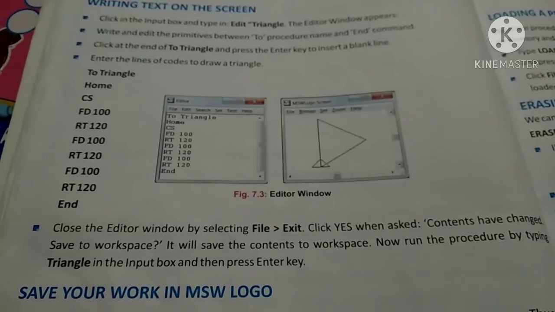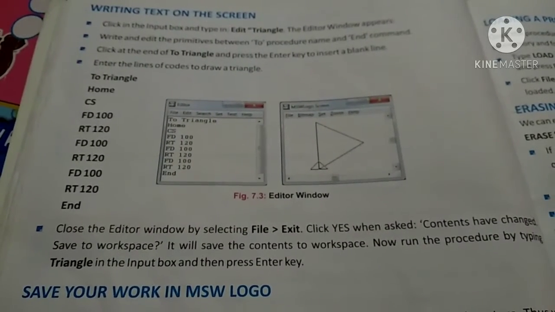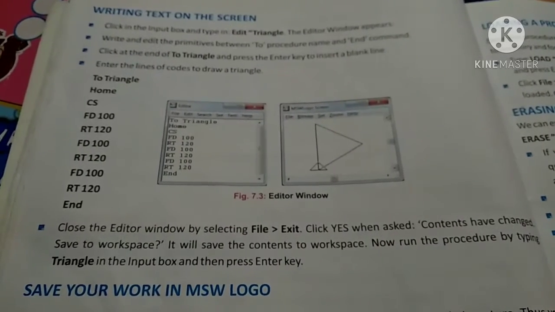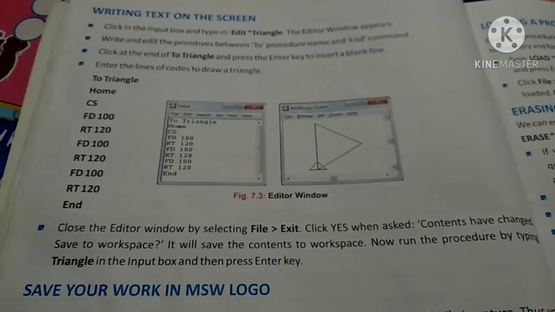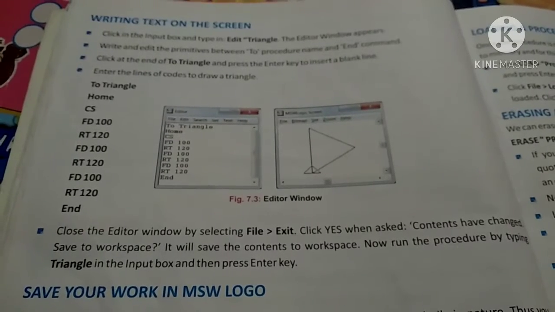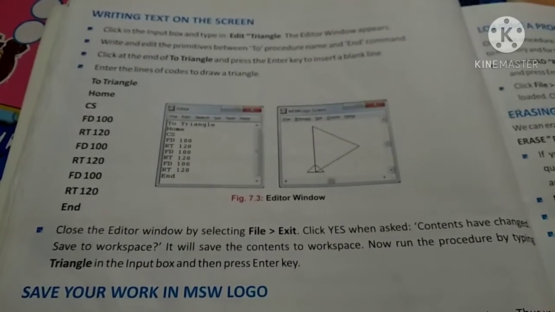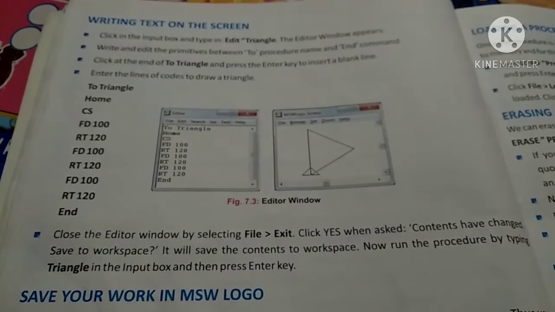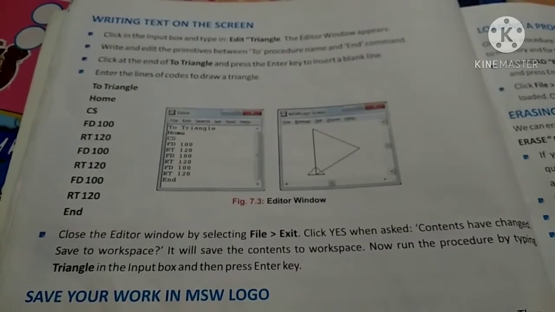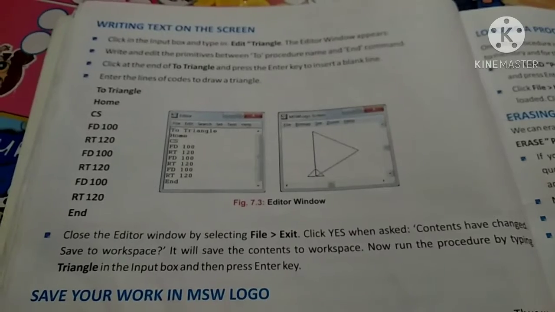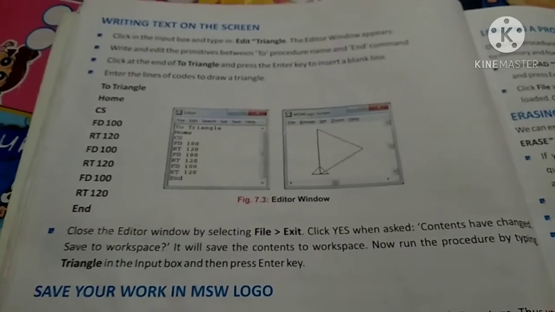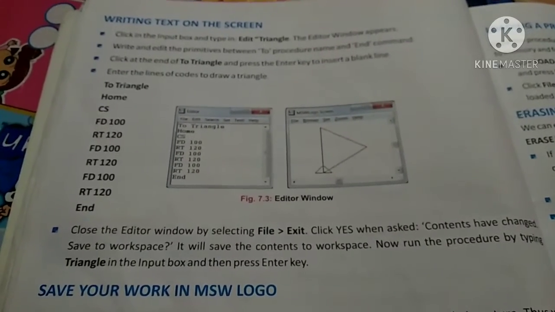Close the editor window by selecting File, Exit. Click Yes when asked contents have changed, save to workplace. It will save the content to the workplace. Now run the procedure by typing triangle in the input box and press the enter key. Now what you have to do, you have to close the editor window by selecting File and Exit. Okay, a dialog box will appear, and in that dialog box it will show that contents have changed, save to workplace. So what you will do, you will say Yes. Okay, you have to save that and then you have to run that command.